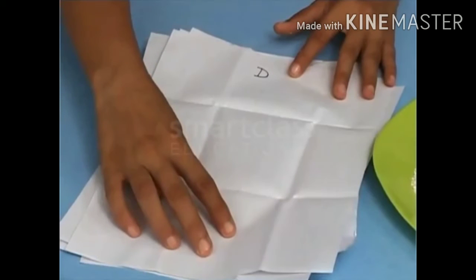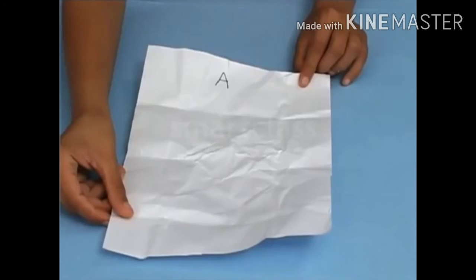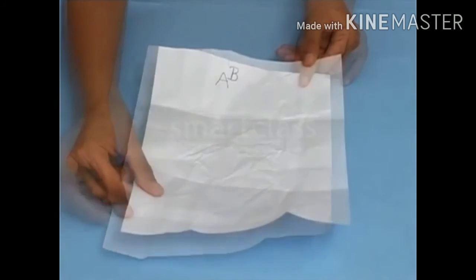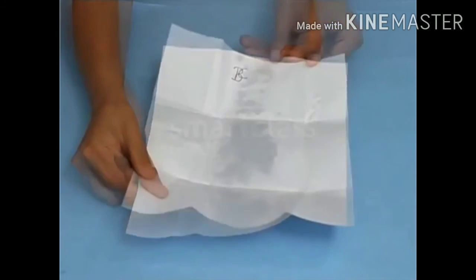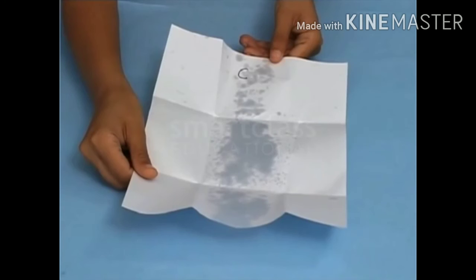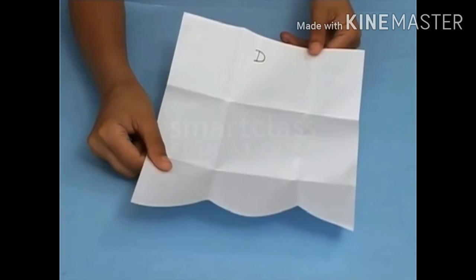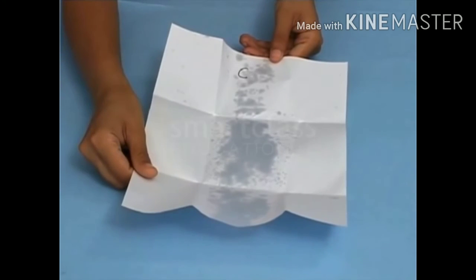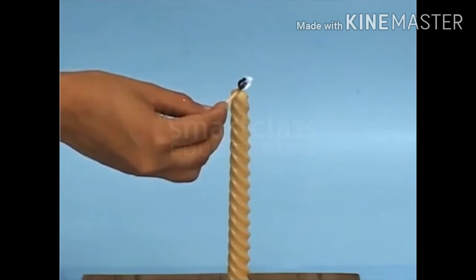What do you observe on the paper pieces? Let's see. There is nothing on paper A and paper B. There are some peculiar patches on paper C. There is nothing on paper D also. Let's find out more about the patches on paper C.